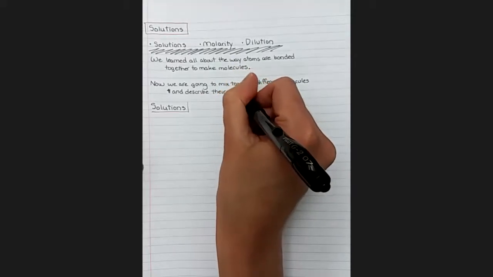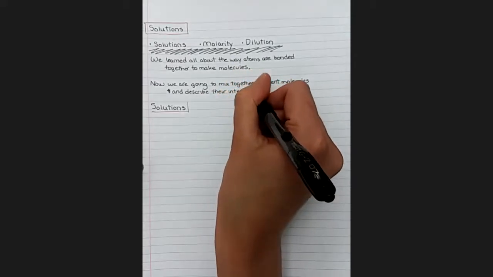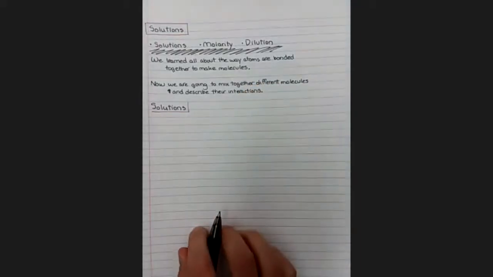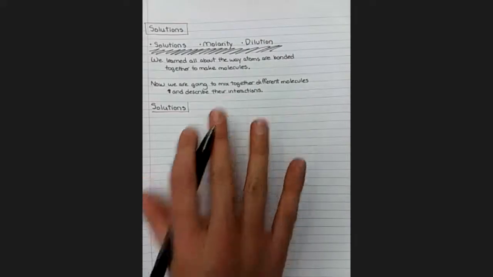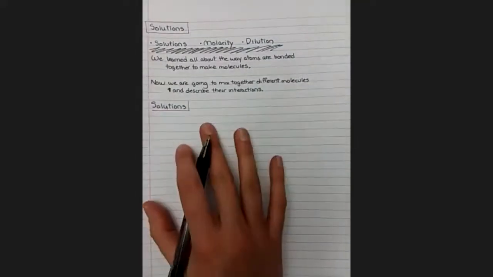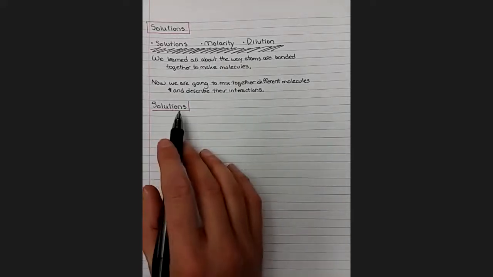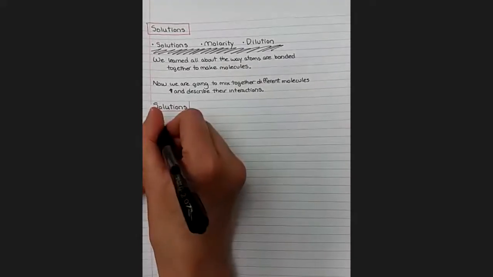As you may have guessed, many things can happen when you mix different molecules together, some of them more dramatic than others. In this chapter, we're just going to focus on the least dramatic version, which is when those molecules simply mix and don't react with each other. So we're going to talk about solutions.